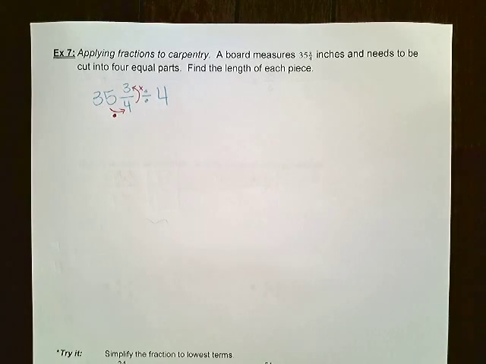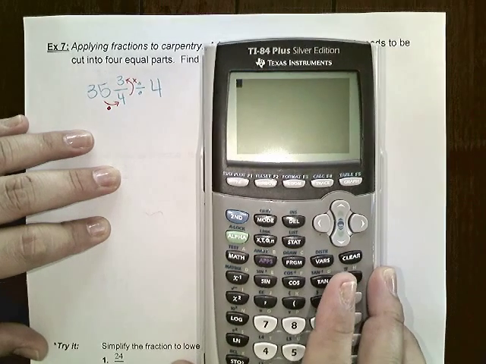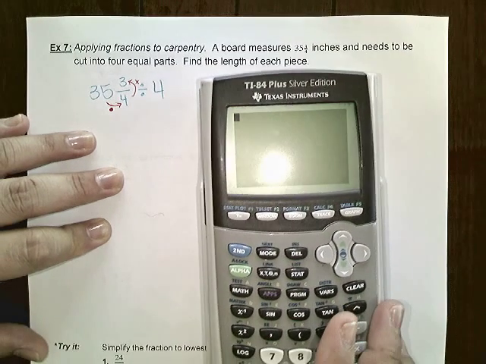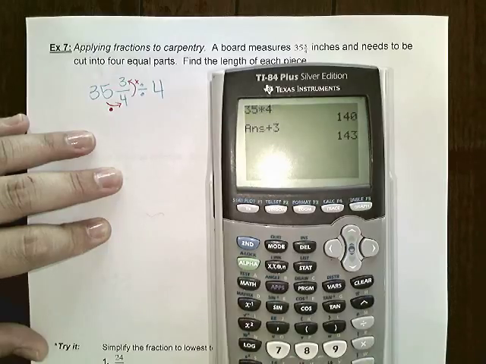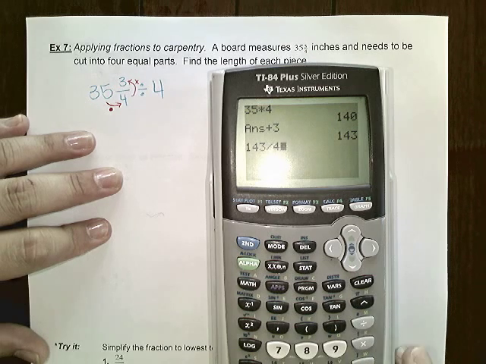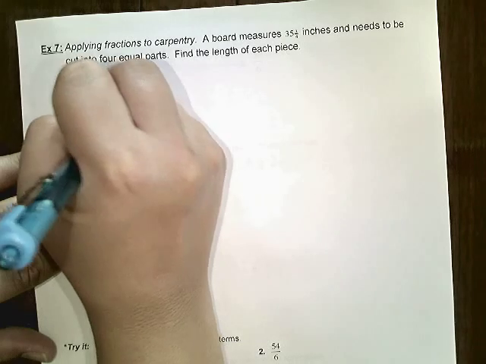So if I could find a calculator here, I'm going to take this. If you can see it, hopefully there's no glare. So 35 times 4, and then I'm going to add 3. So 143 over 4 is going to be our fraction as an improper fraction.